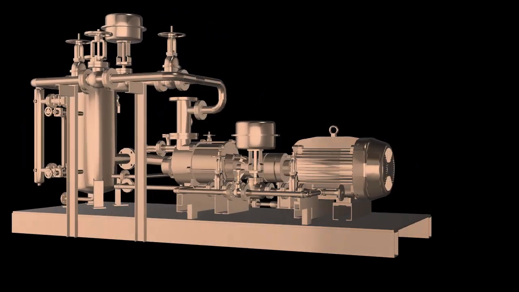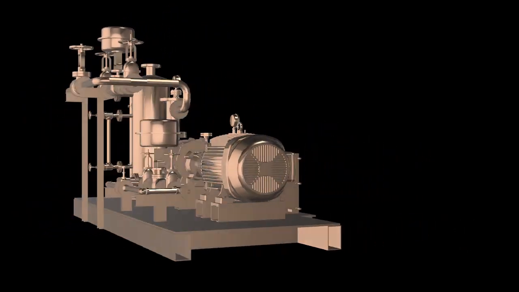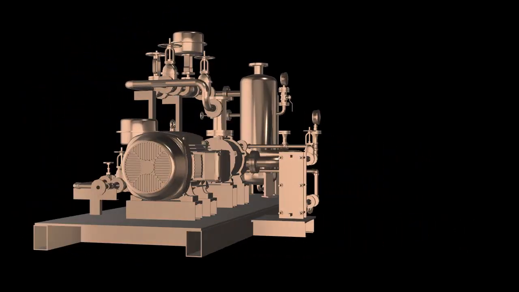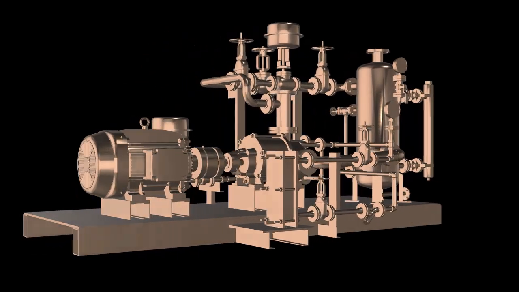Hi and welcome to example 4. Here we have an outdoor process handling benzene.